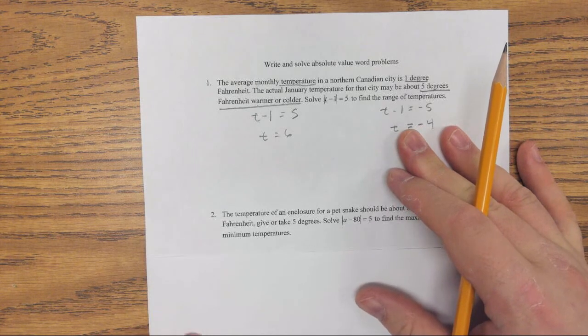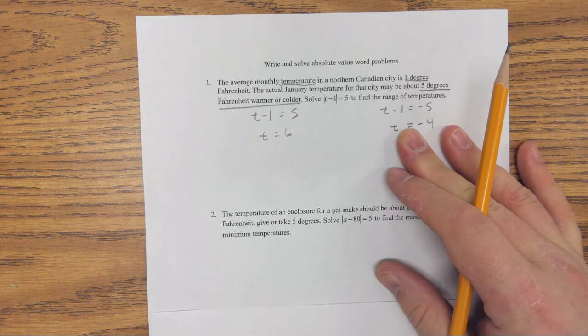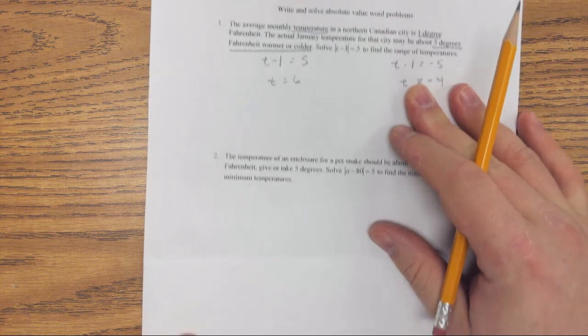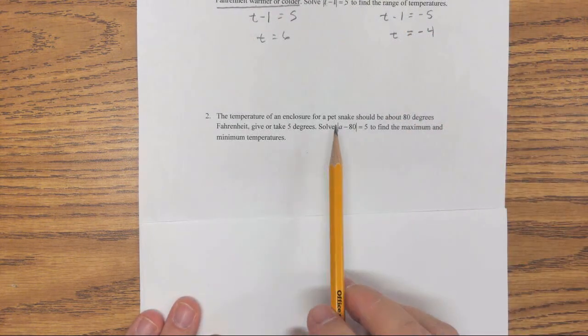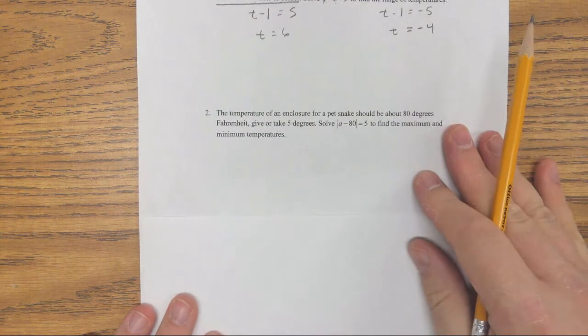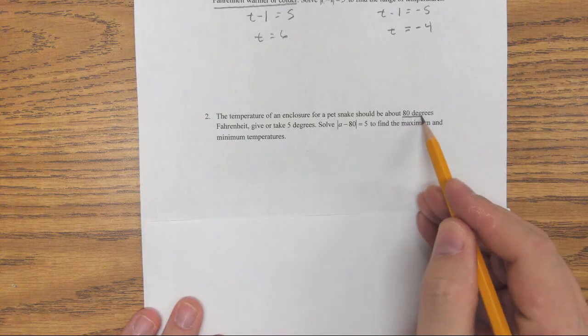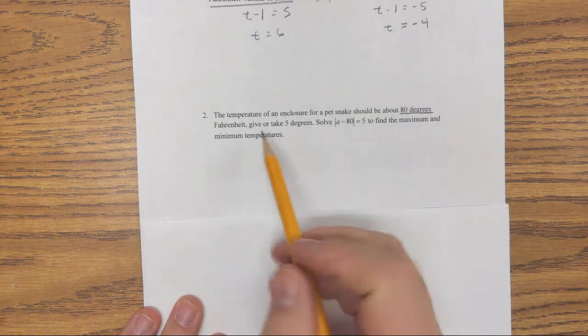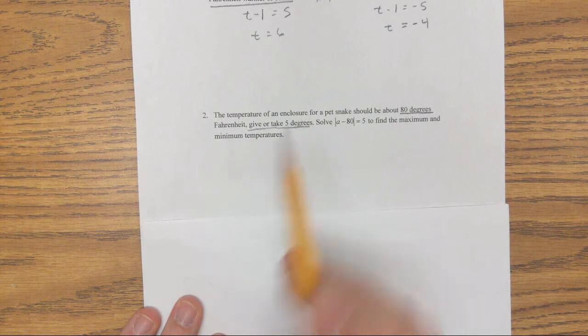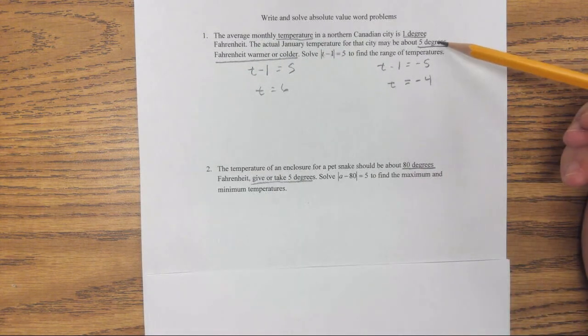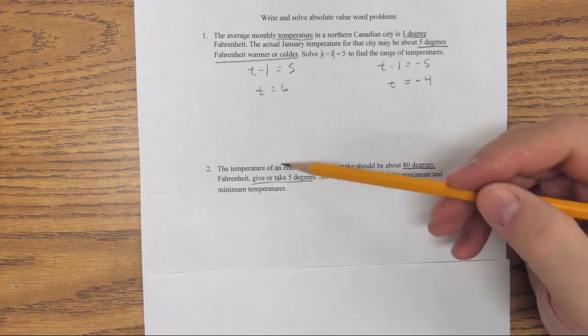Alright, let's look at another one. The temperature of an enclosure for a snake pit should be about 80 degrees, give or take 5 degrees. So just like this one up here, we're adding or subtracting.